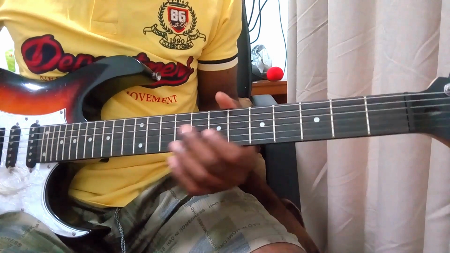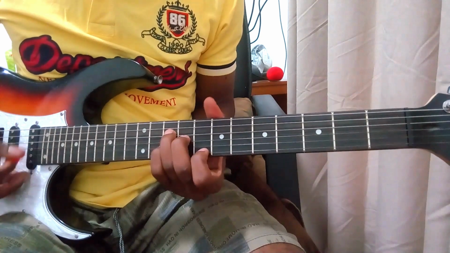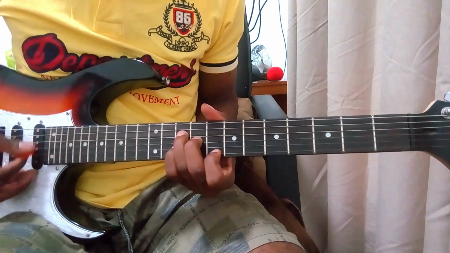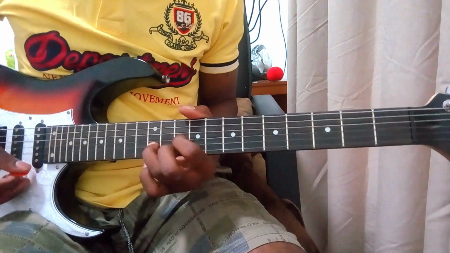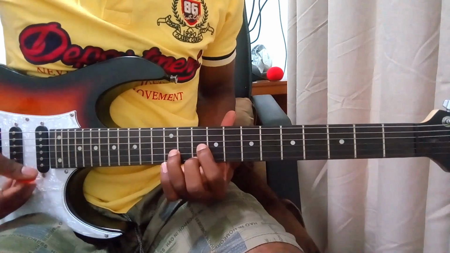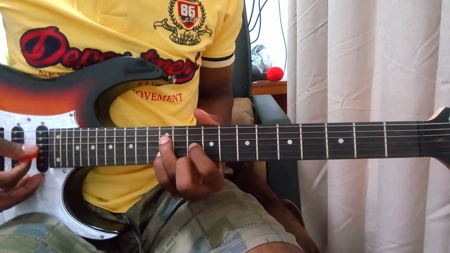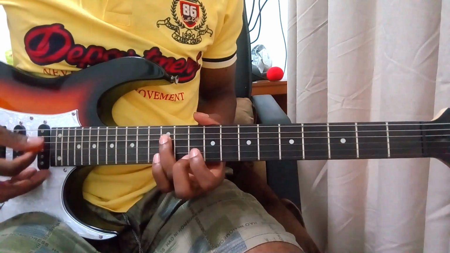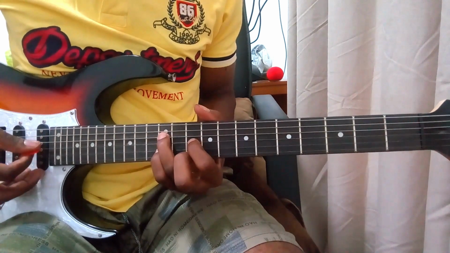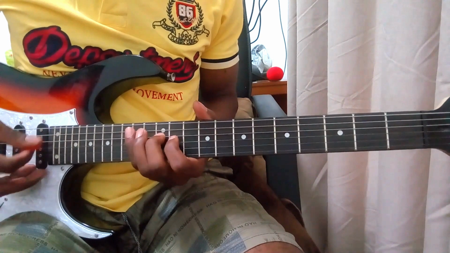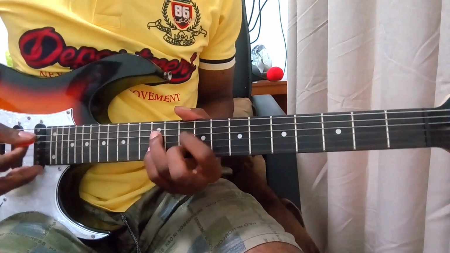Alright, so I have my La. Same shape I use here. And then my Ti, I have a shape like this. So adding the roots, that means I'm going to have something like that. So I can have a shape, adding another string. That's not the root. This is the root. So Ti, so I'm going to have something like this.